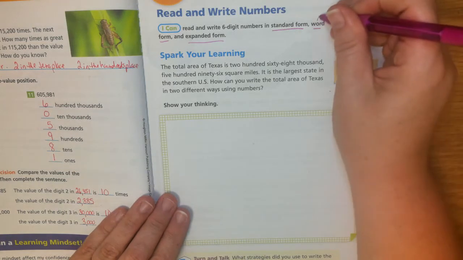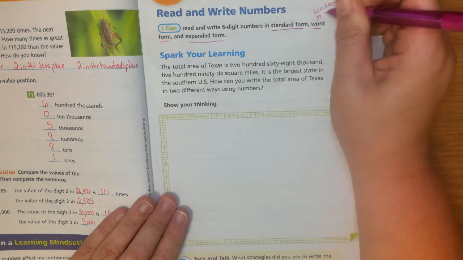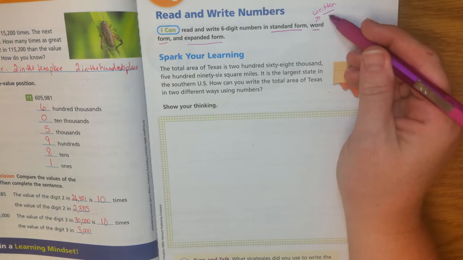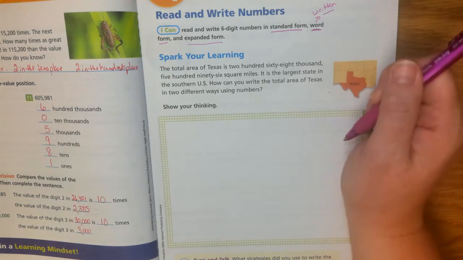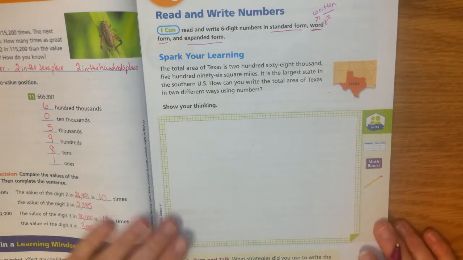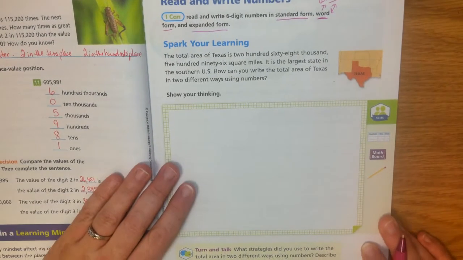Sometimes you will see this as written form. So I just want to point that out to you. Sometimes you'll see something will say, please put this number in written form. Sometimes you'll see it where it wants you to write it in word form. These two are interchangeable. So I just want to give that as a little aside for you so that you know what that means.